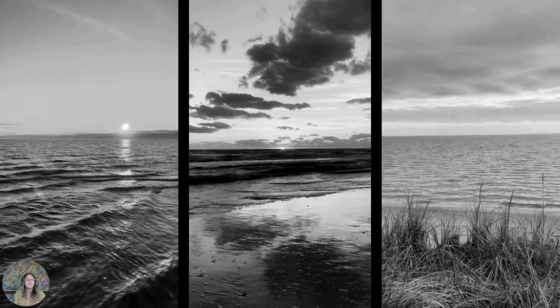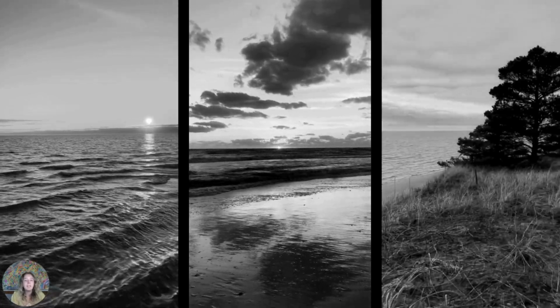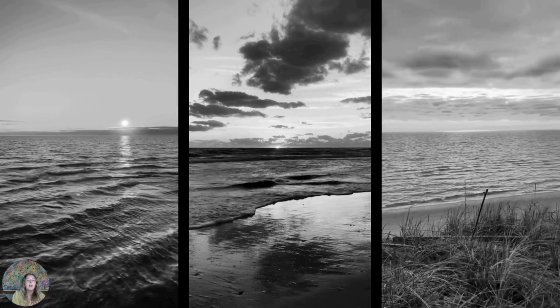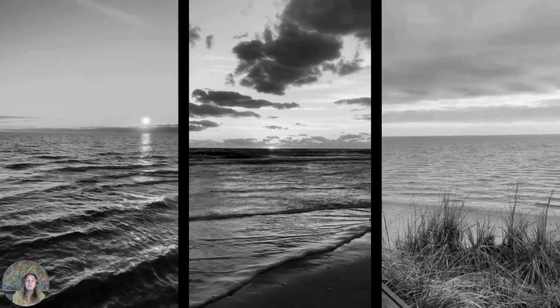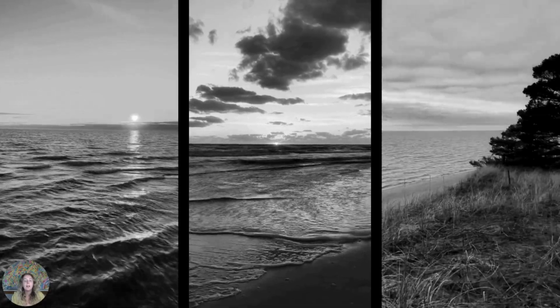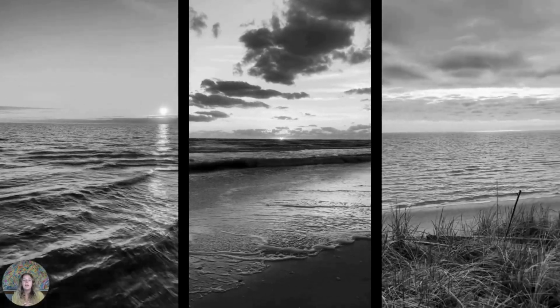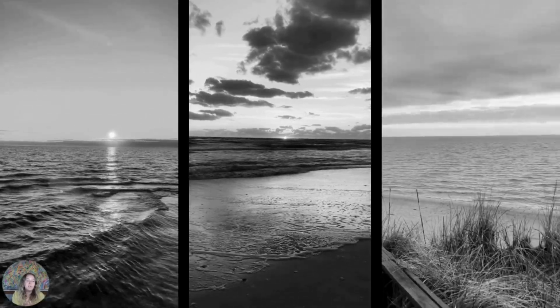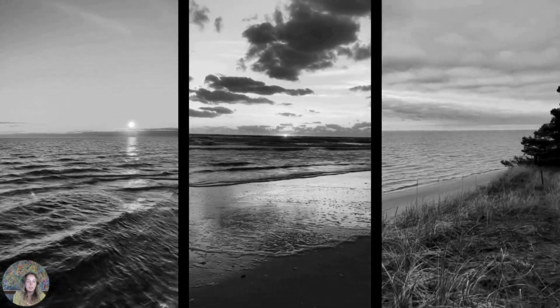Okay, so you could have the waves moving in your seascapes. You could have sunsets, nature, boats. I think some of these were in Florida and some of these were just on Lake Michigan.